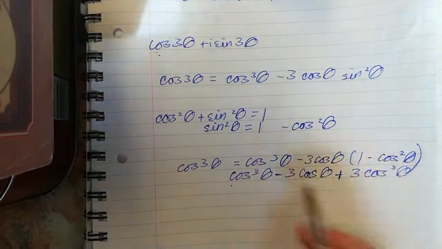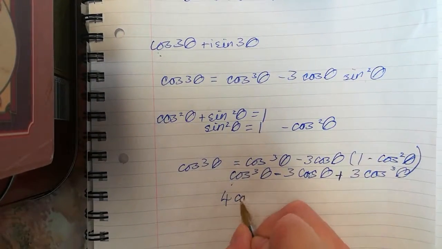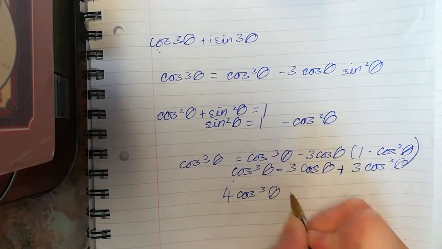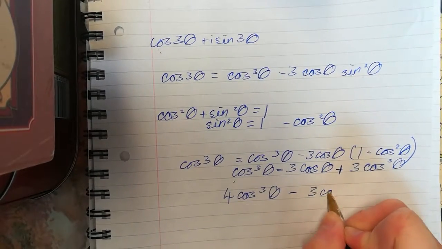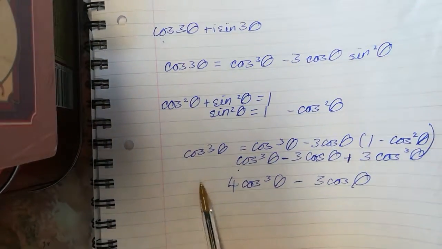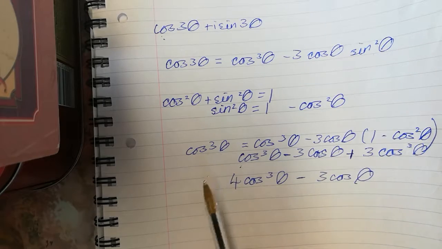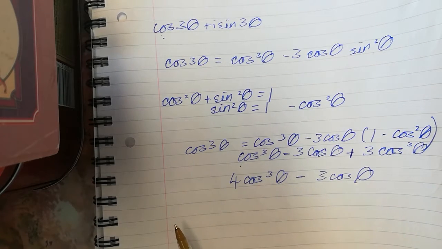And now adding the cos cubes, it'll be 4 cos³θ minus 3 cos θ, and that is equal to cos 3θ. So that is our answer. Thank you.